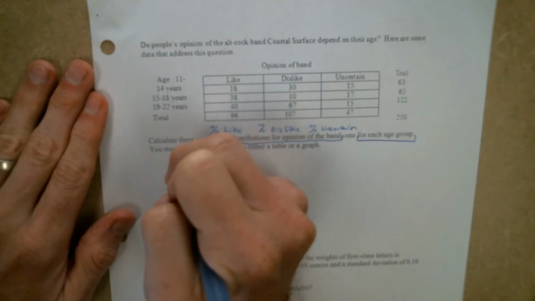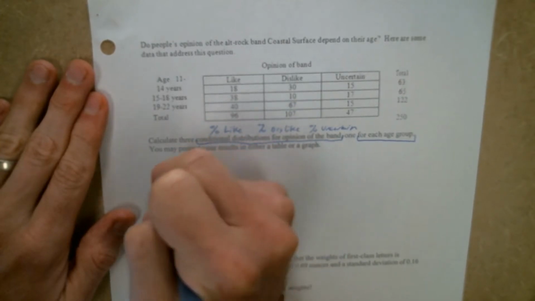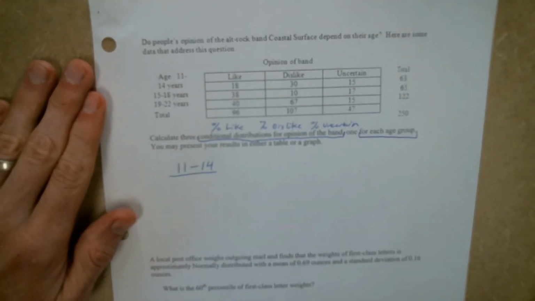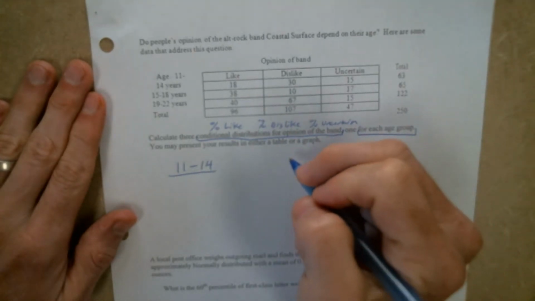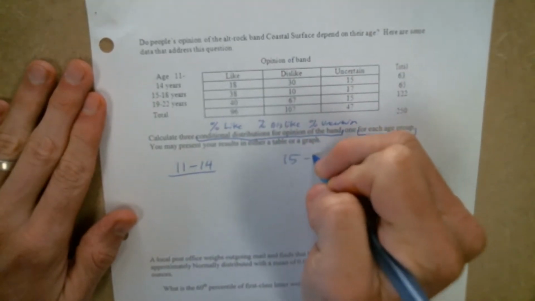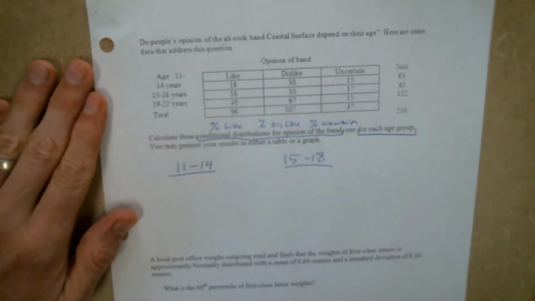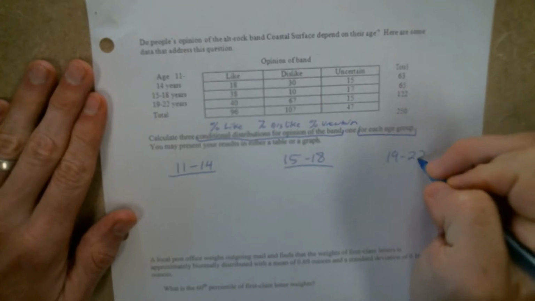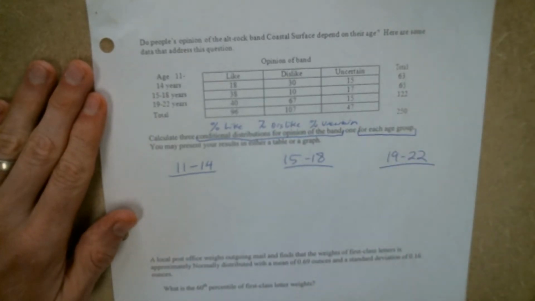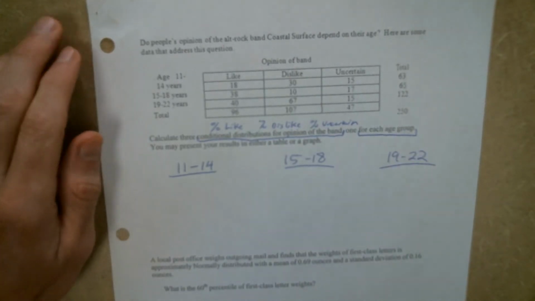So for 11 to 14, we want to know what percent like, what percent dislike. For 15 to 18, we want to know what percent like, what percent dislike. And for 19 to 22, what percent like and what percent dislike.